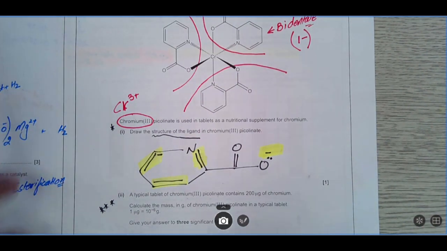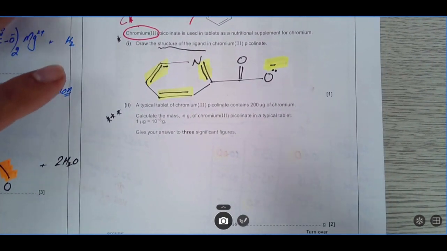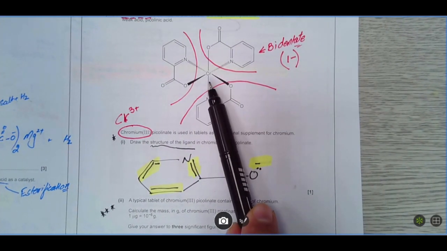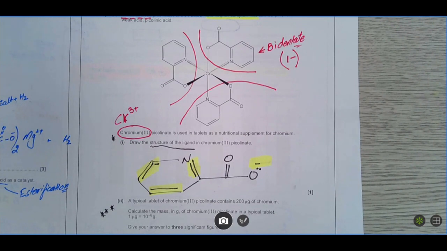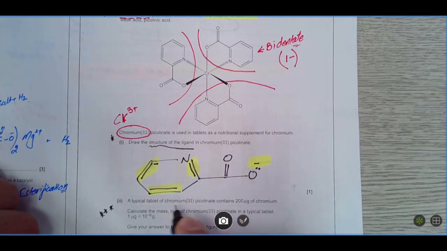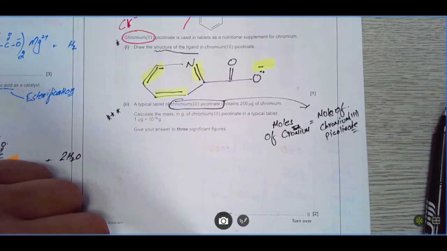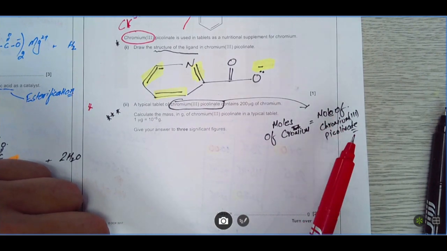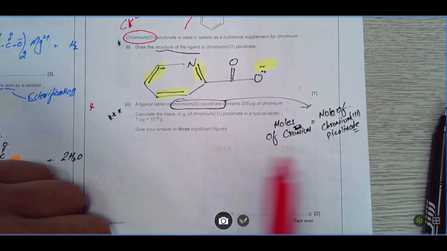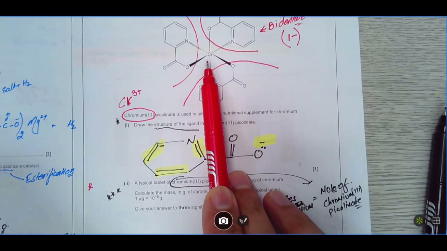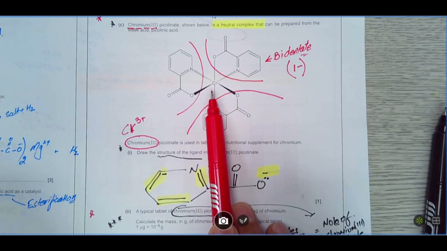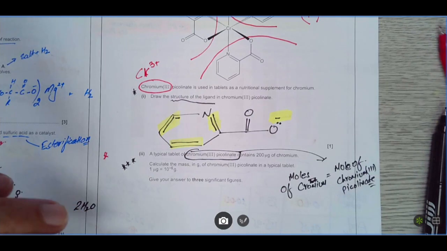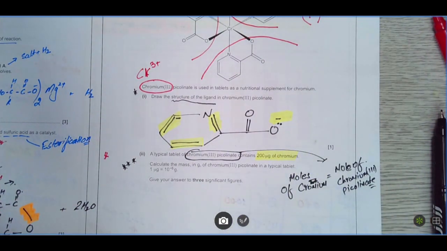Done. Now the next part is only 2 marks, but there is one concept that we have to keep in mind. The main thing to remember here is that the moles of chromium will be equal to the moles of chromium 3 picolinate. Are we happy with that? Why? Because in each complex there's 1 chromium, so the moles of chromium will be equal to the moles of complex ions. Agreed?